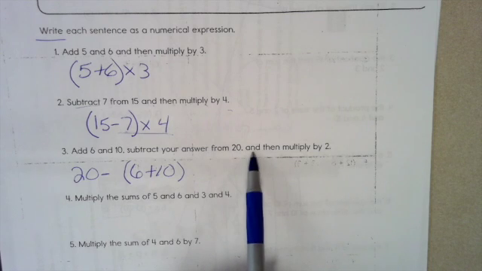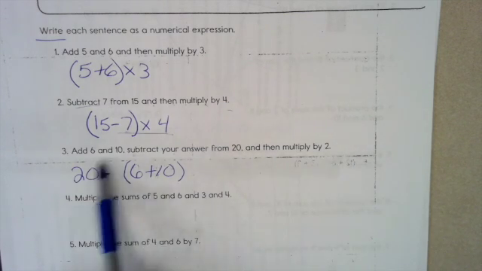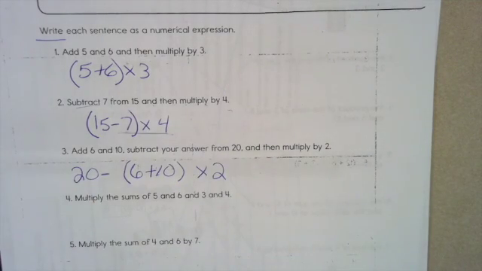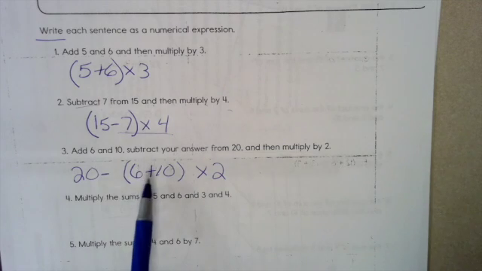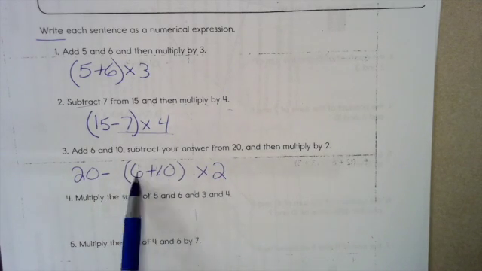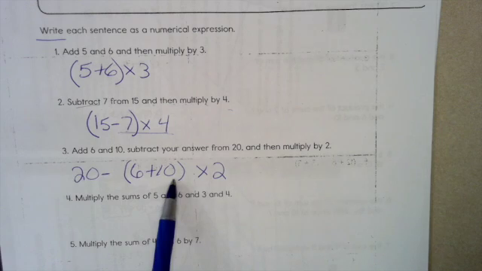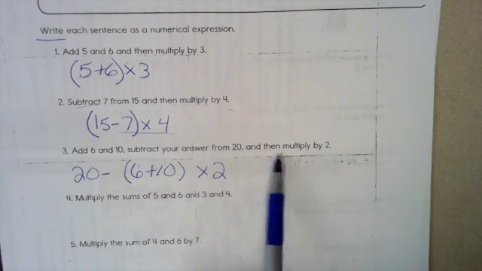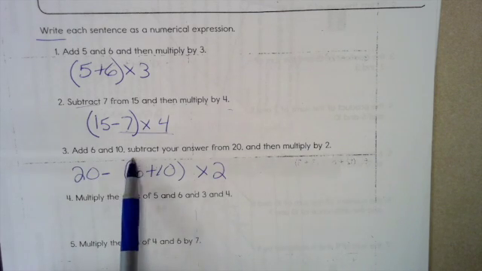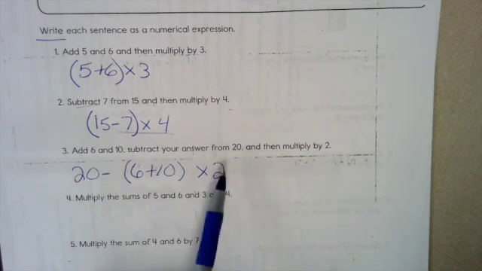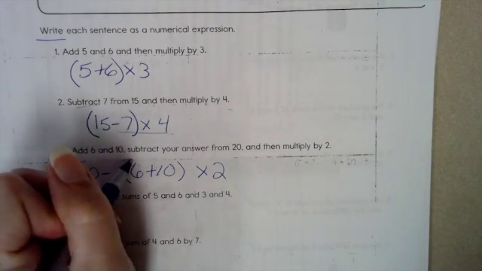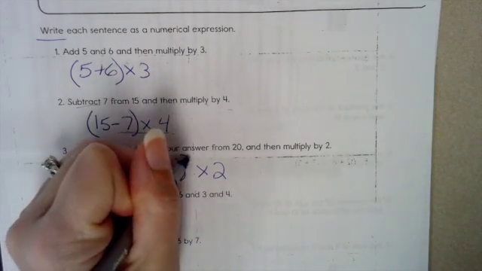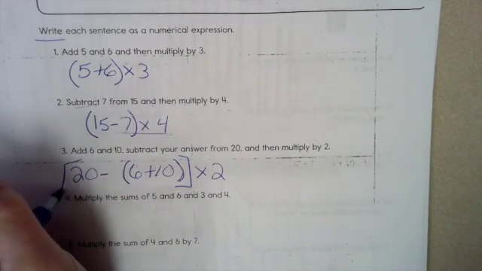And then multiply by 2. So after I've done all of this, it wants me to multiply by 2. Well, if I work this out, I would add 6 and 10, which would be 16, and then I would multiply first. But I don't want to multiply first. I want to multiply last. I want to add 6 and 10 and subtract my answer from 20, and then I want to multiply by 2. So not only do I need parentheses around 6 plus 10 to do that first, I also need brackets.